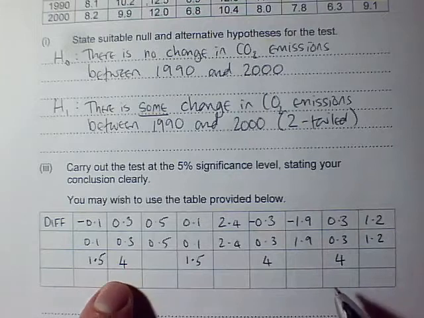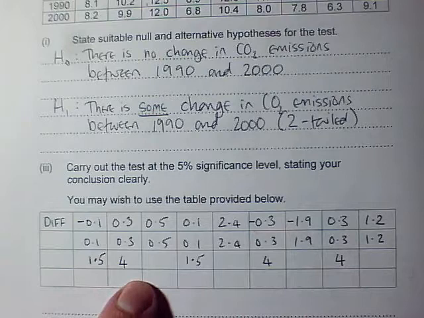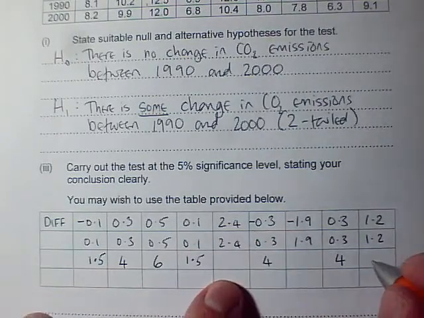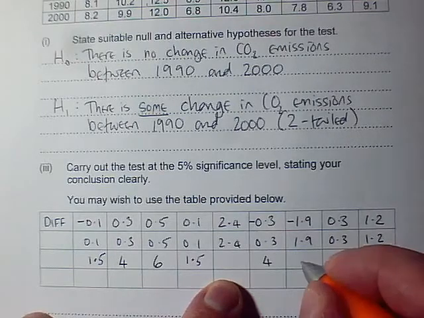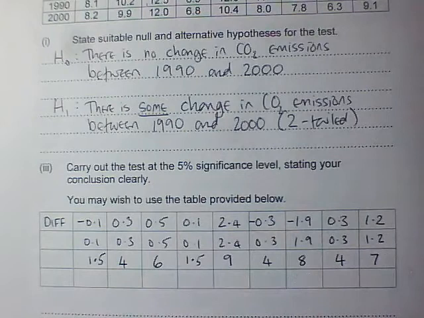And then my next rank, after 3, 4, and 5, so the next available rank is 6. That goes to the next smallest value, which is this one. And then my next smallest one is this one, 7, and this one, 8, and this one, 9. Now, that is completely ignoring signs, just looking at the sizes of them.